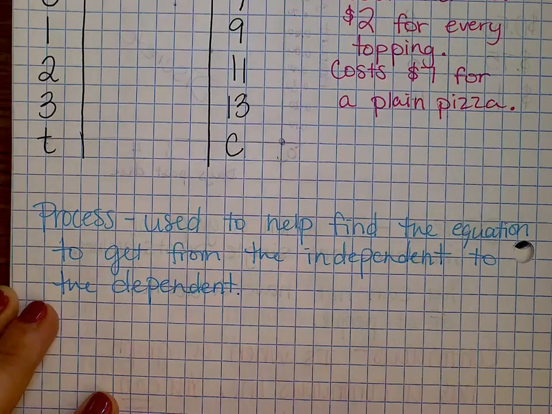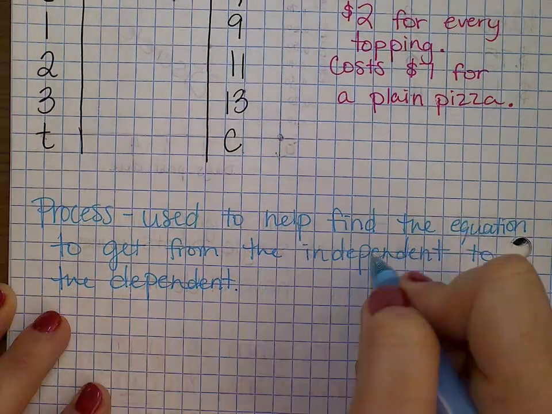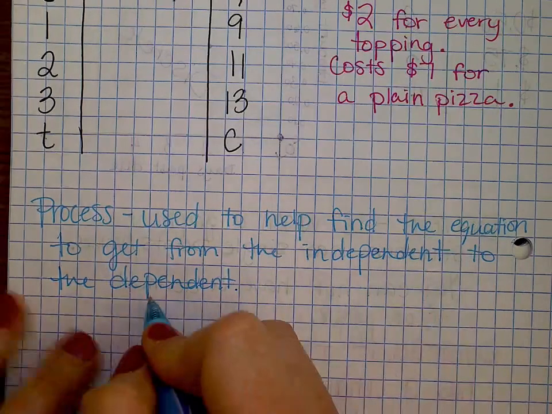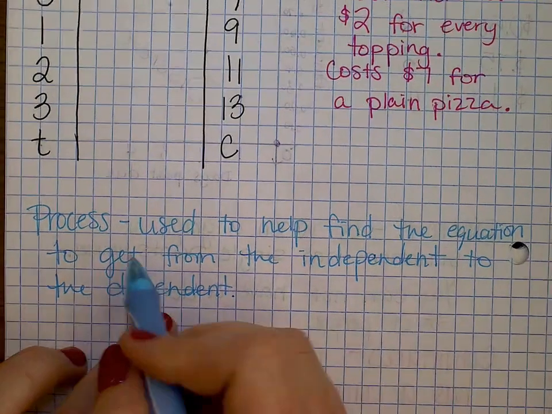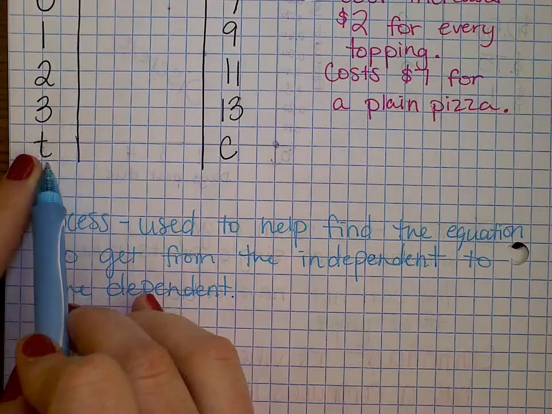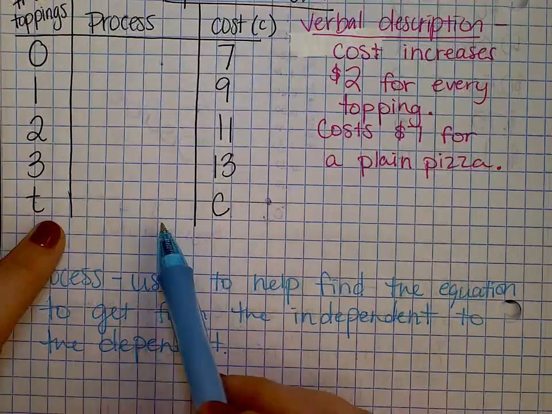Sorry, my handwriting was not very pretty. That's an E. Okay, so the process is going to help us get from T, so for any number of toppings, to the cost.